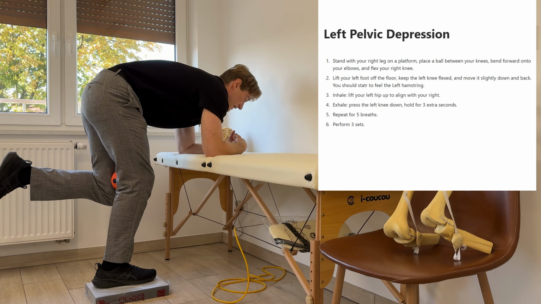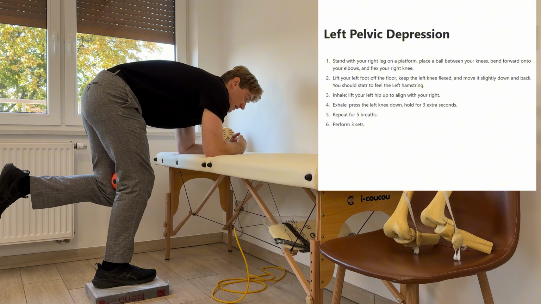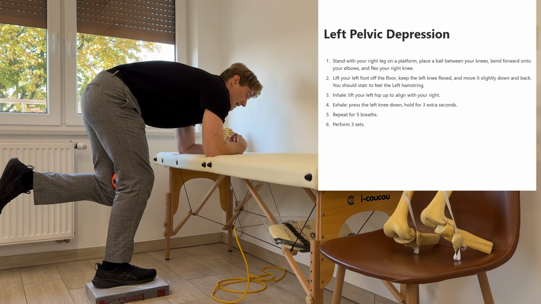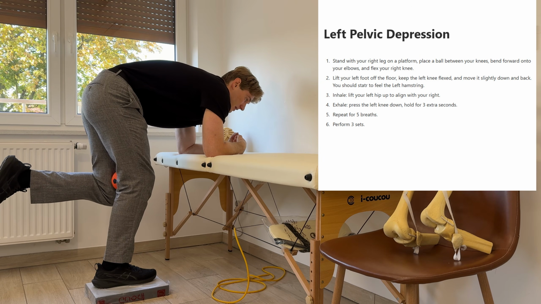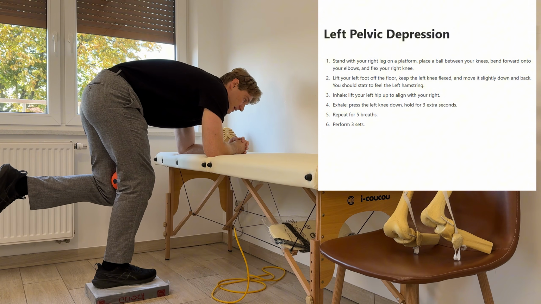Pay close attention. I spent more time with my left knee being lower than the right one. That's why I'm holding the 3 seconds pause. So I'm training the left pelvis to move downwards. Also pay close attention that my left knee is being all the time flexed and I'm feeling the left hamstring.